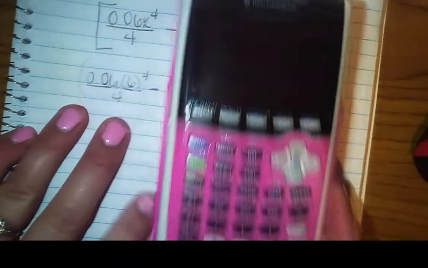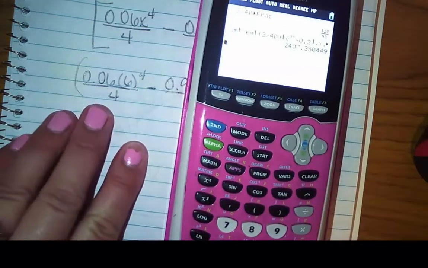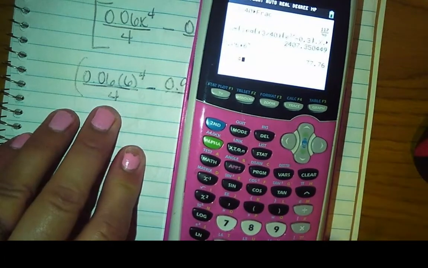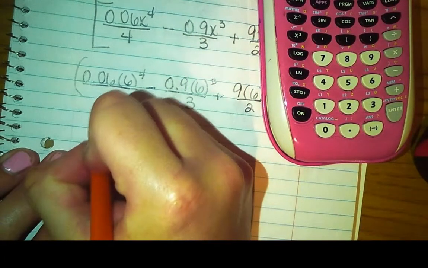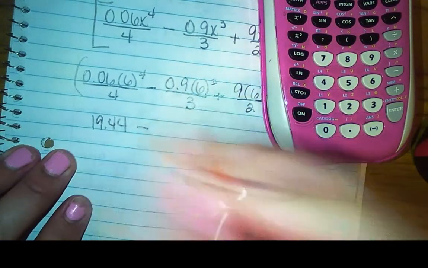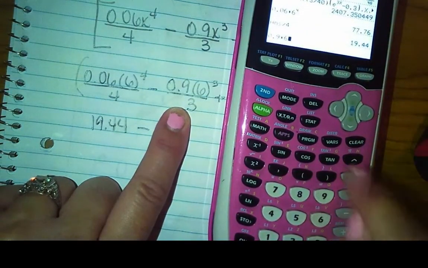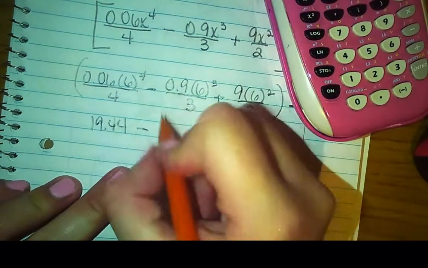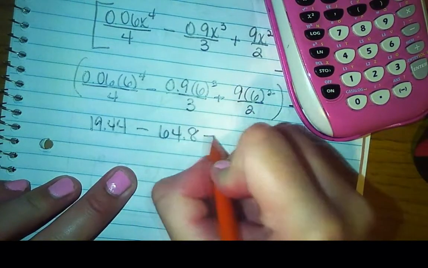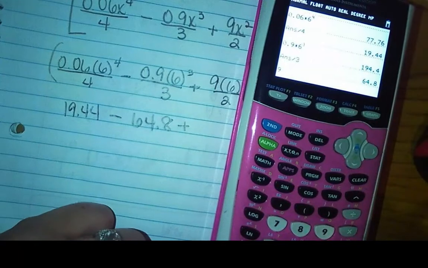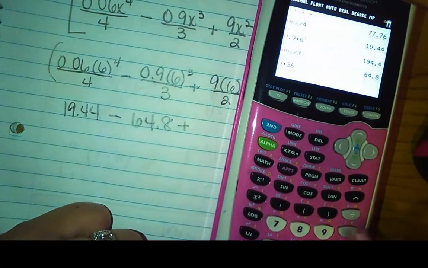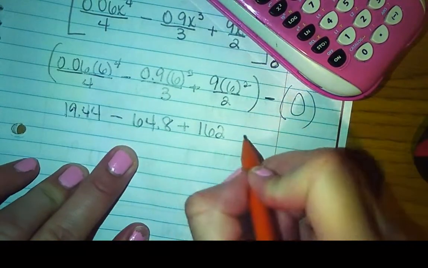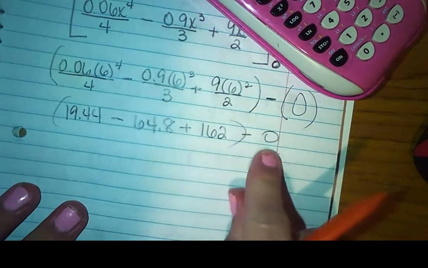Now, when I slap this in my calculator, I will end up with 0.06 times 6 raised to the fourth power divided by 4 is going to give me 1944, minus, and then I'm going to have 0.9 times 6 raised to the third power and divide that by 3, and I'll get 64.8. And then I'll have plus 9 times 6 squared, which is 36, divided by 2 gives me 162. And remember that's just minus 0, because when you evaluate with 0, it goes away.